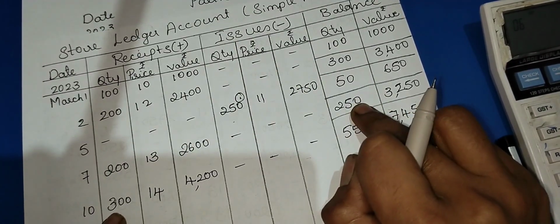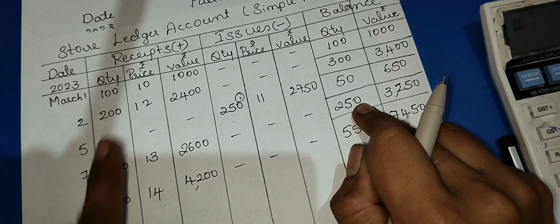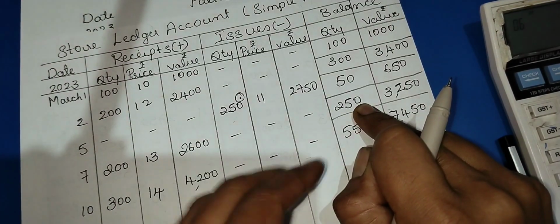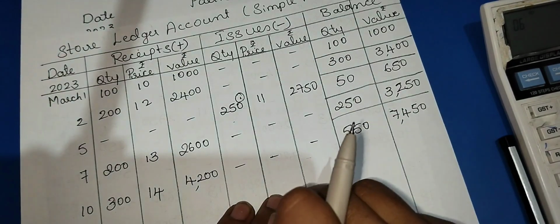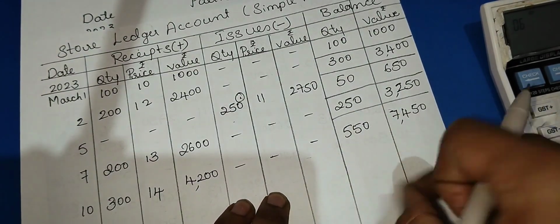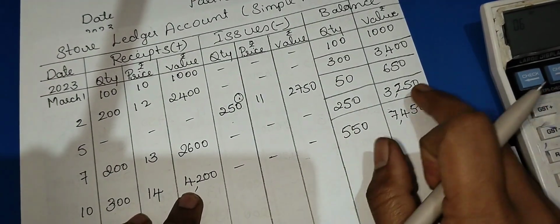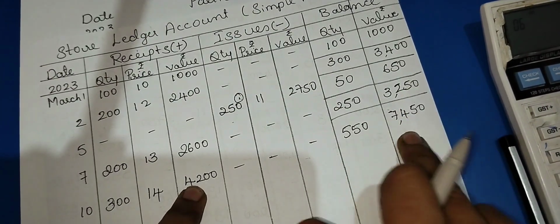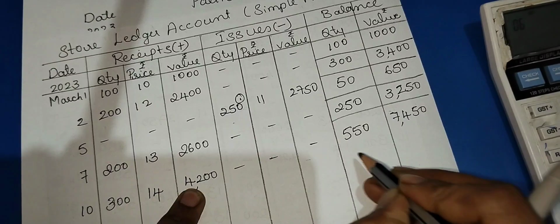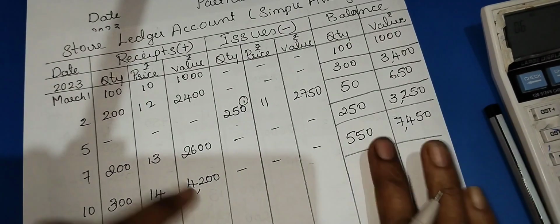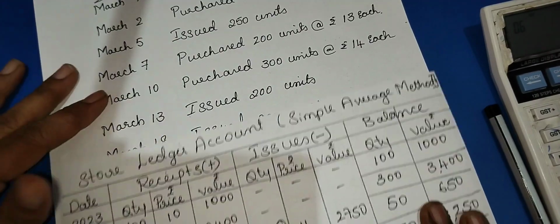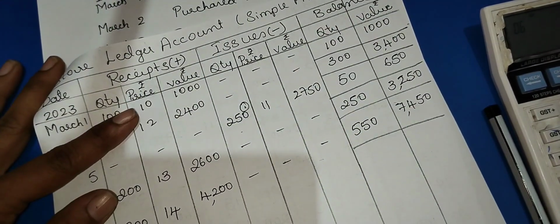250 plus 300, quantity plus quantity, because it is a receipt, whatever is coming into the store. Issue is whatever goes out from the store to the production activities. 3250 plus 4200, value plus value, is 7450. The next transaction is on 13th, issued 200 units.